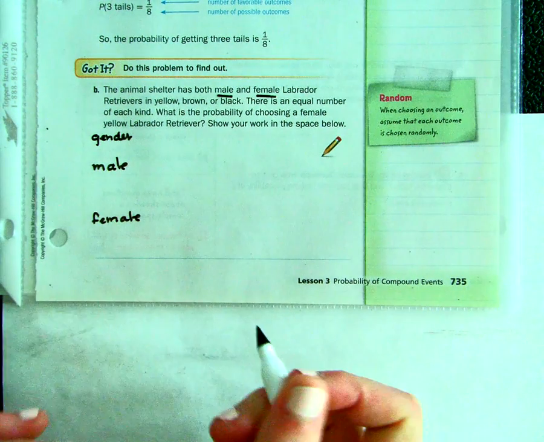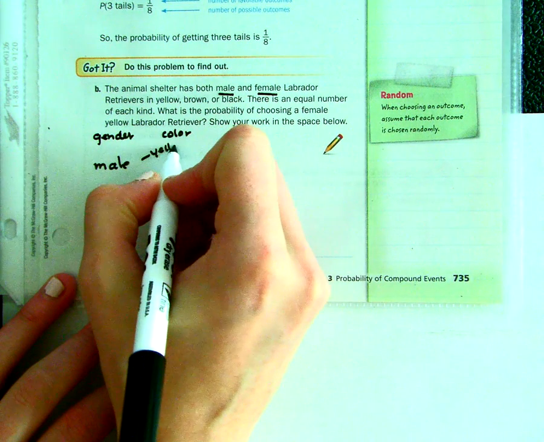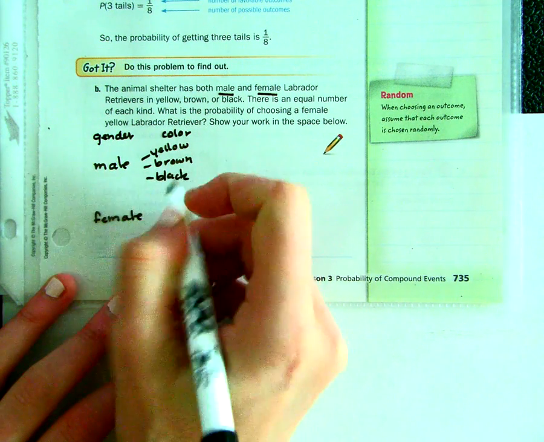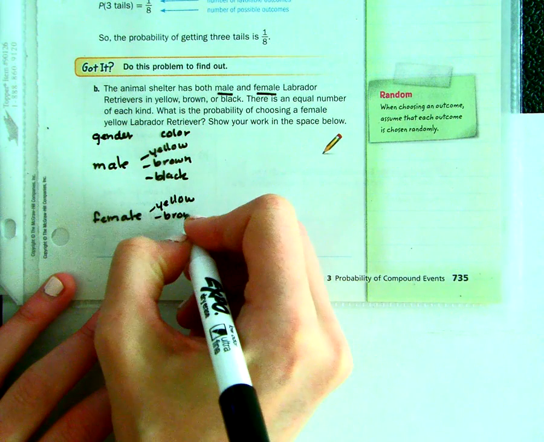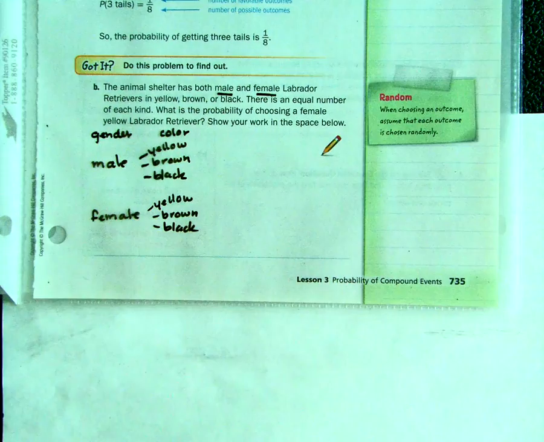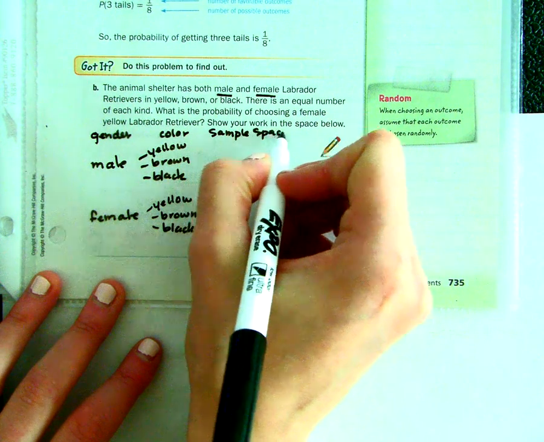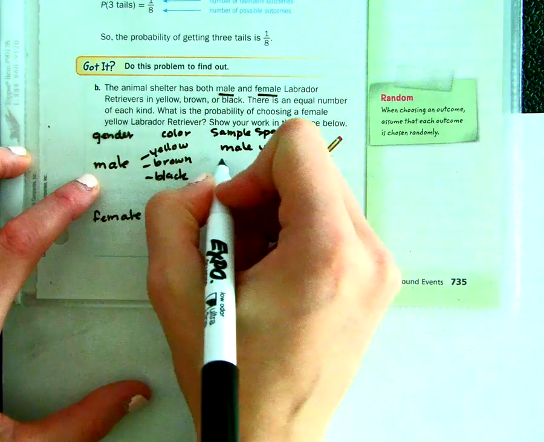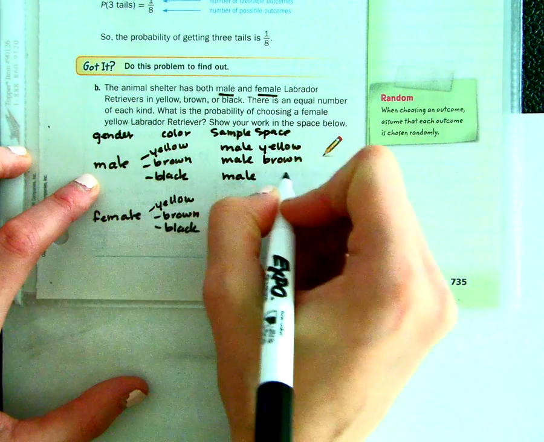Okay, and then our next option is what color do we want? So we could have a yellow, brown, or black. We also have the same three options for the female. We could have a yellow, brown, or black. Okay, and then those are our only options here, so we're going to make our sample space. So we could have a male yellow, we could have a male brown, or we could have a male black.